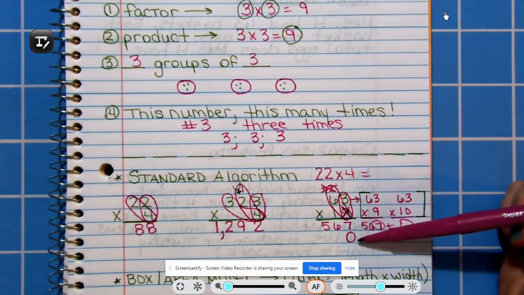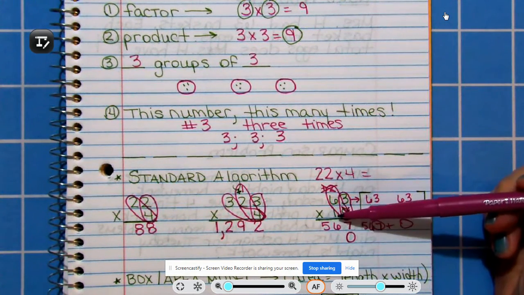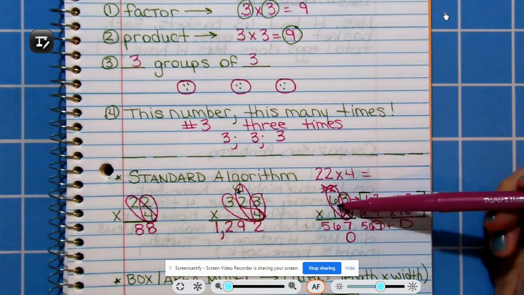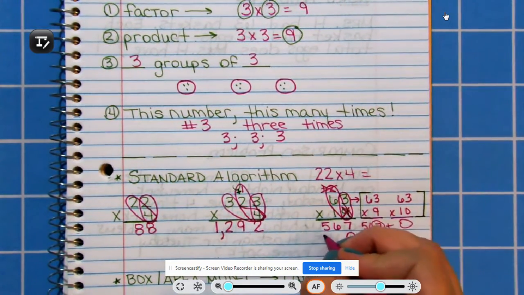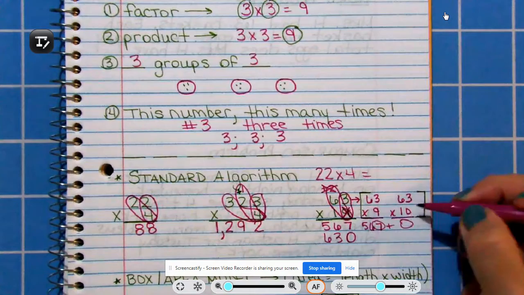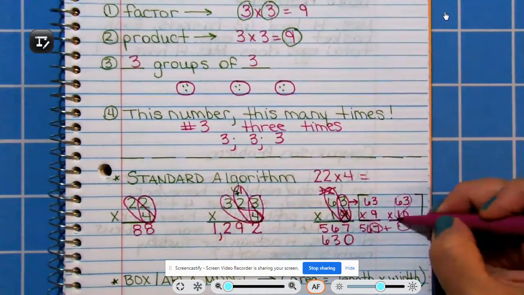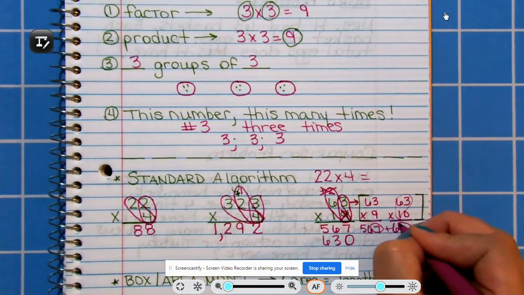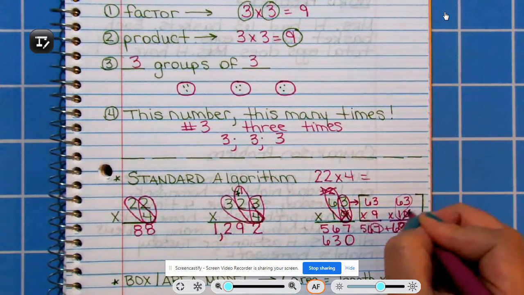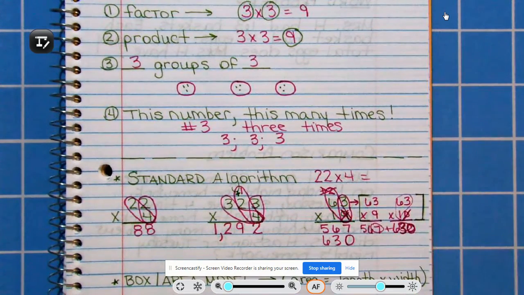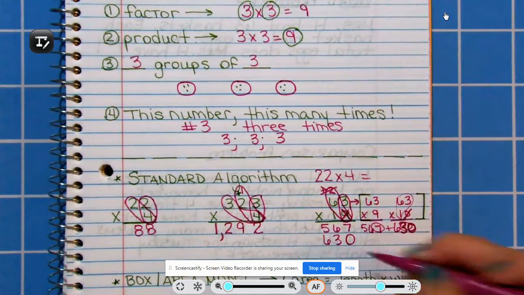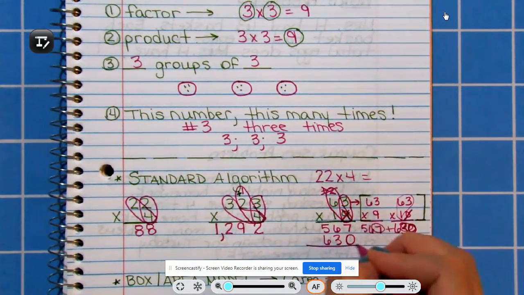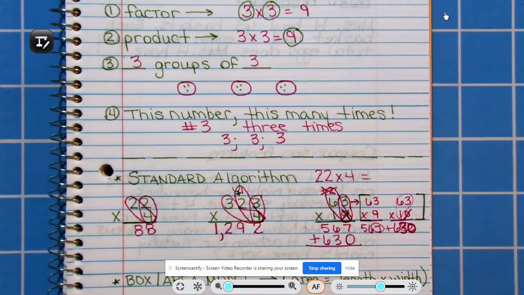So because we put this placeholder 0 down to take care of the fact that this is 10 and not 1, you can do 63 times 1 now, which would be 63. So over here, 63 times 1 is 63, and then we have to add on that 0. So the product of 63 times 10 is 630. And now we're ready to add our two products together.